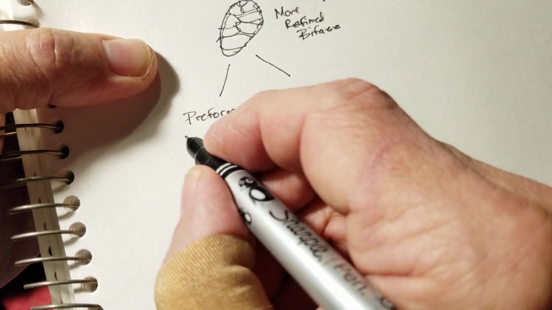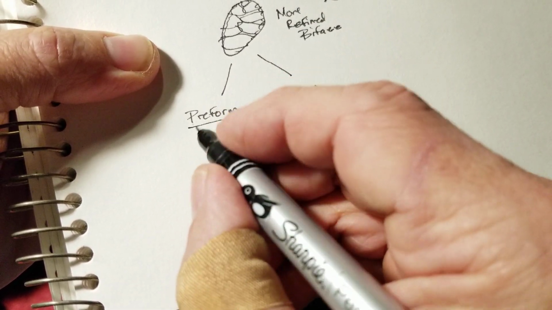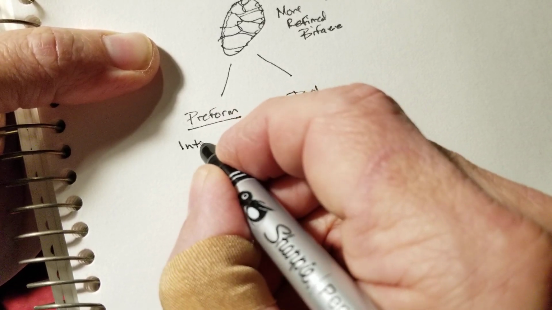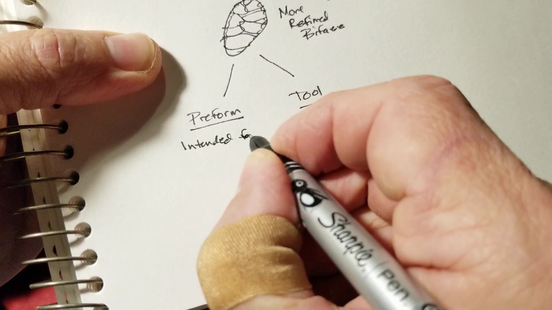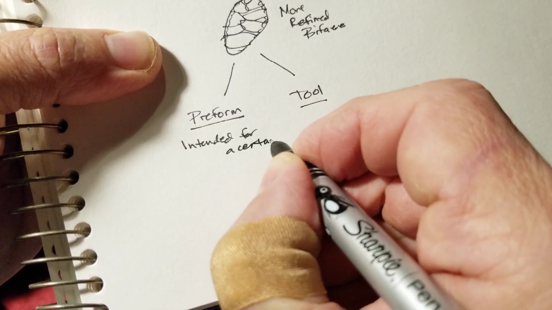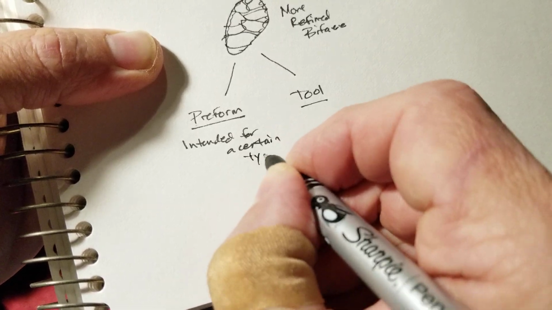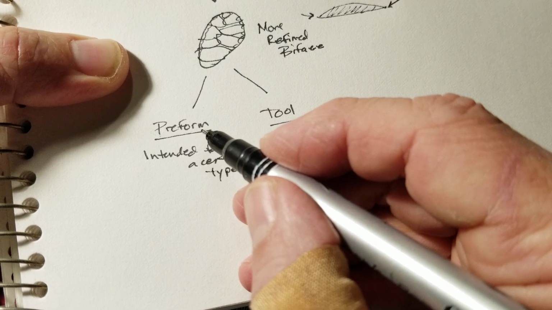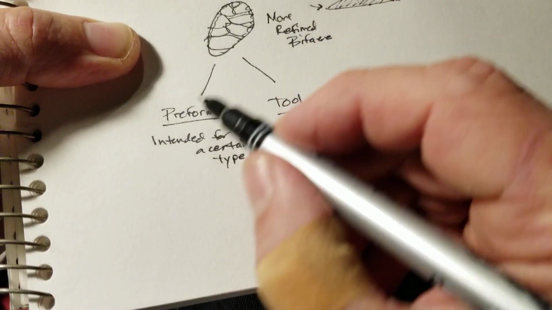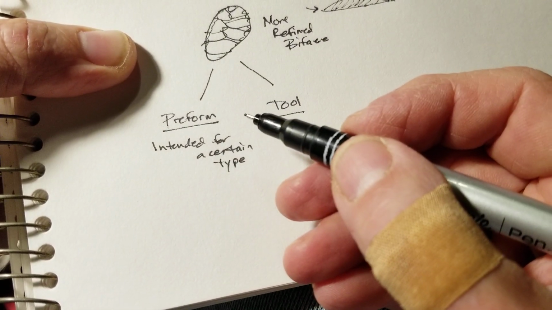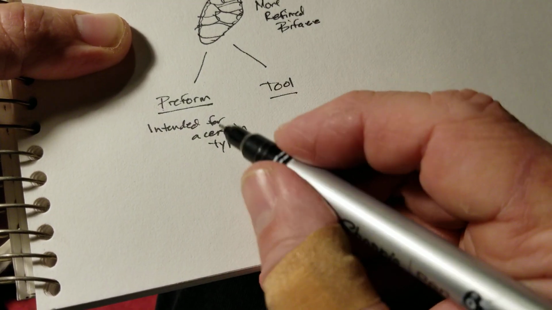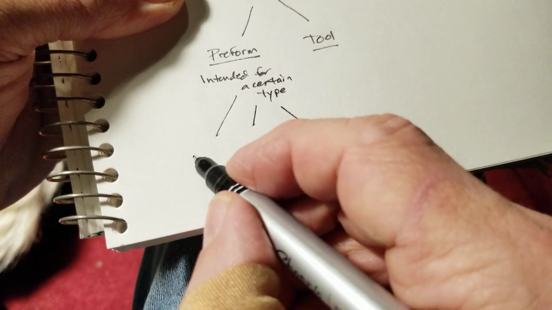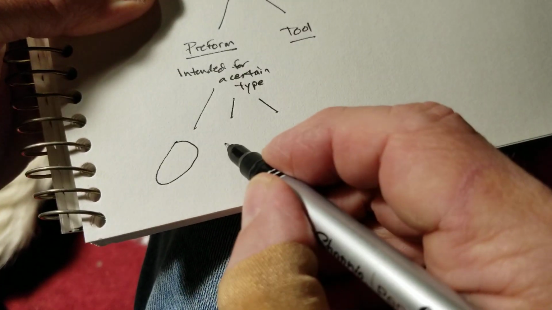So a preform is intended for a certain type. Okay, the flint knapper already knows what he's going to make out of this more refined biface, and we call it a preform. Okay, now preforms can take various shapes. Basic shapes are a 3, I would think.